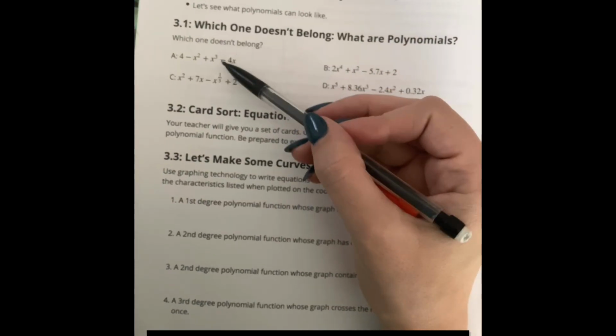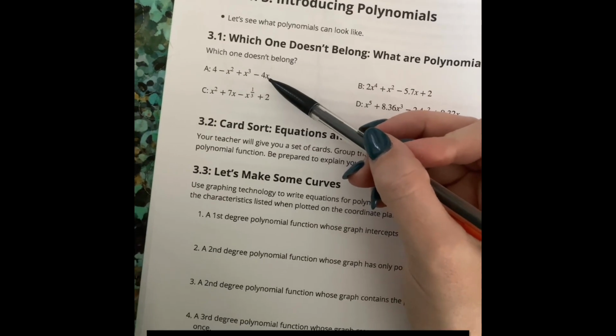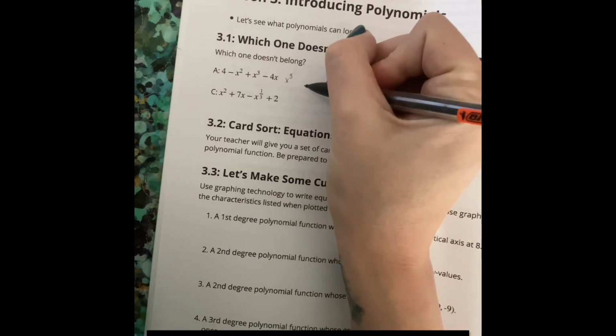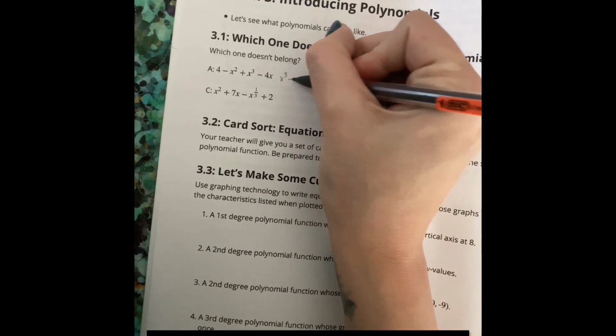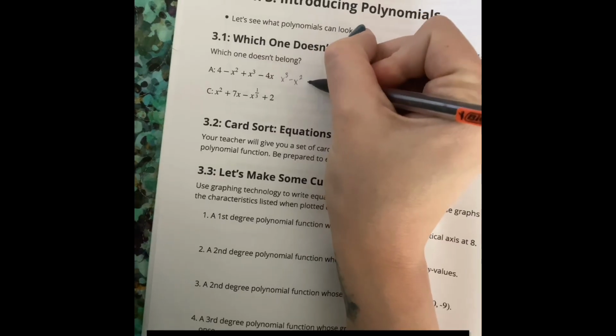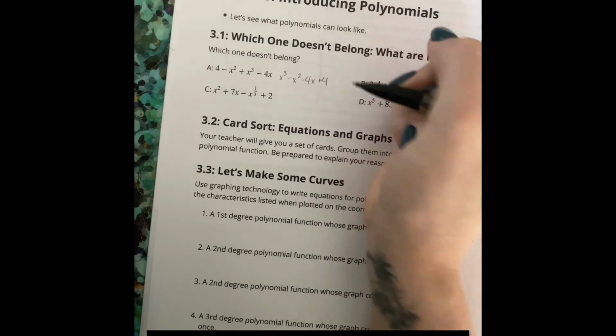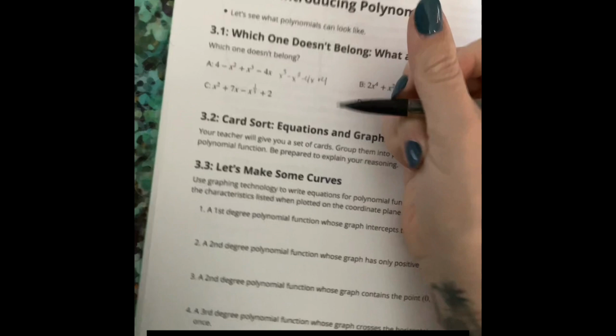If you look at A, this one is not written in standard form. Reminder of our vocab, standard form is when you write your highest exponent first, so your degree term, then your next highest, followed by your next highest, all the way down until you get to your constant. So this would be standard form.